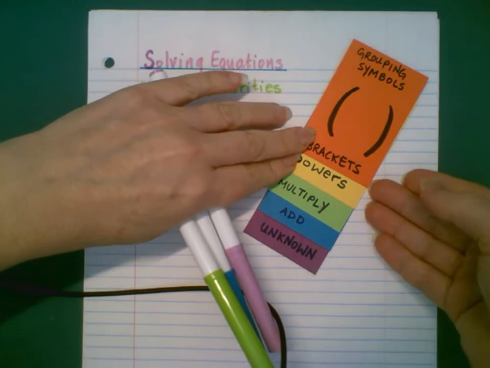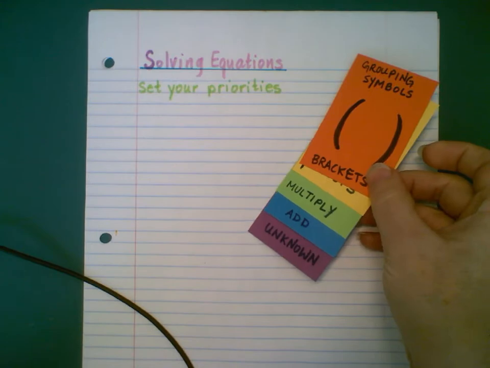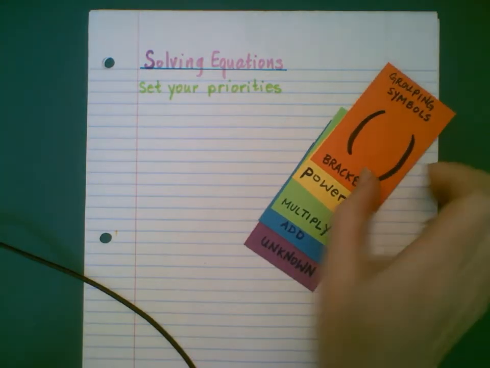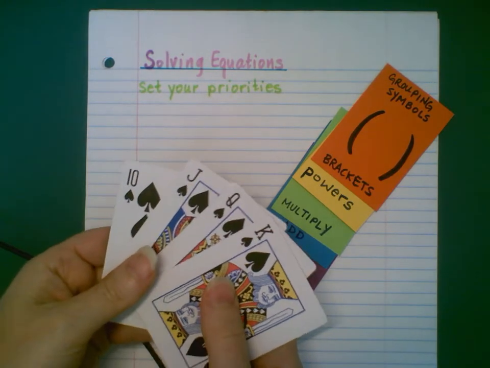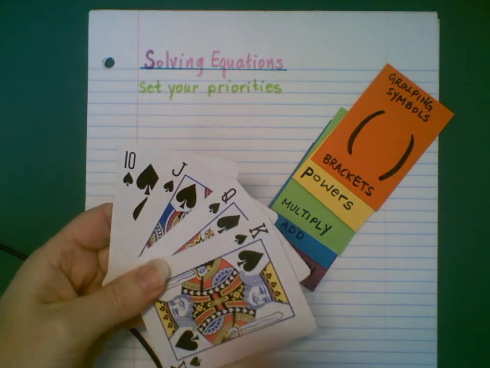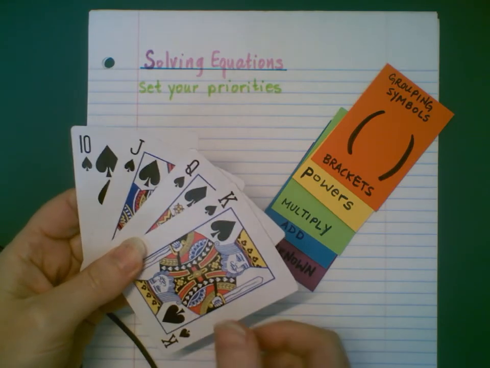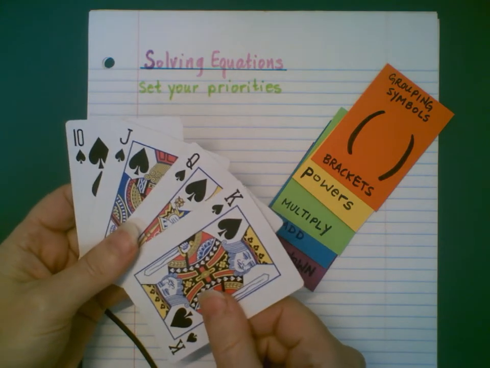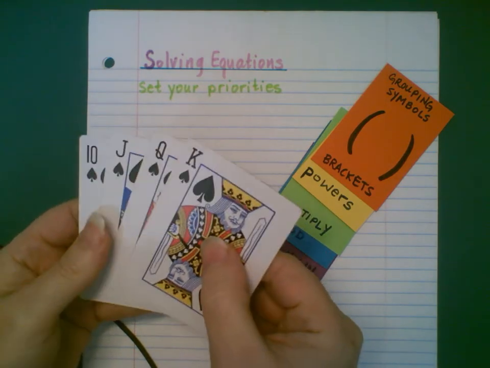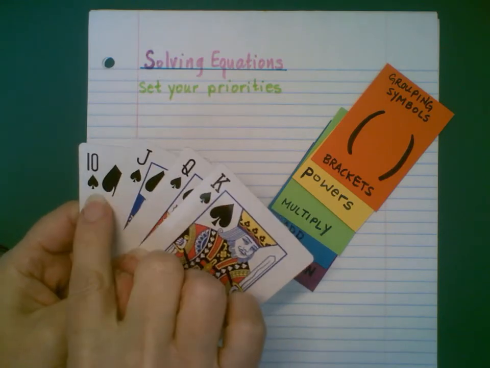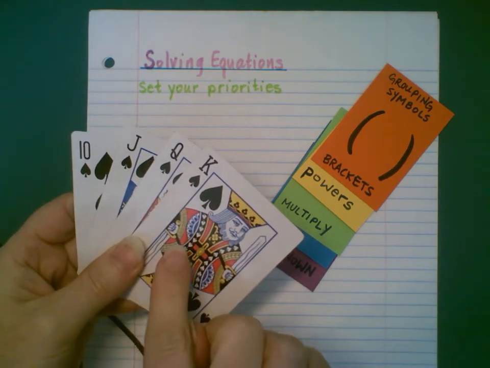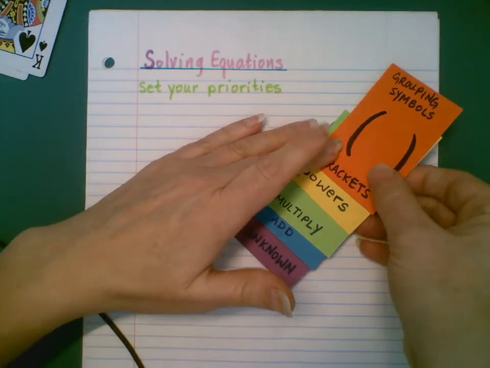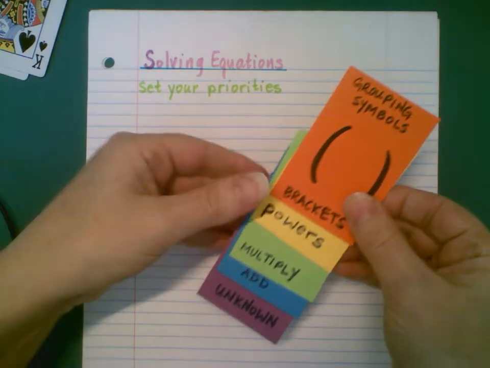So I've represented that here with this little deck of cards that are stacked on top of each other, and I find it helps to think of it in this way. It's kind of like if you were playing a card game and you organized your hand from lowest to highest. You already have a sense that this king is somehow higher or more powerful than the cards below it. There's a sense of a normal or accepted order for making that group of cards. The same thing is true for operations in mathematics.